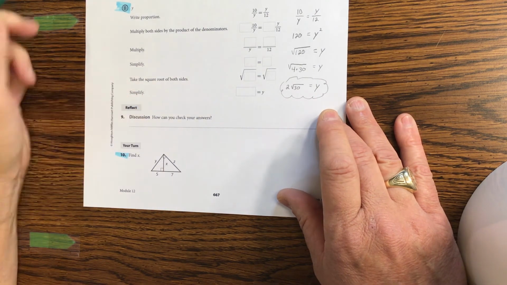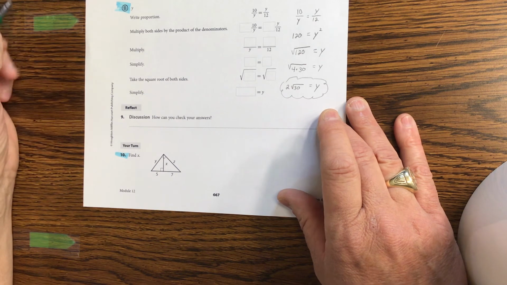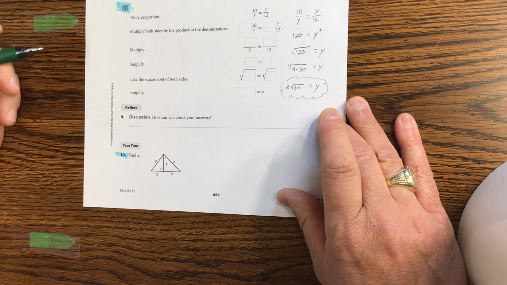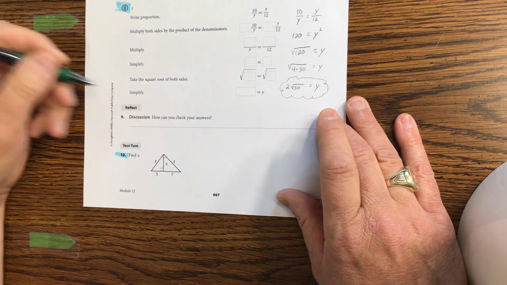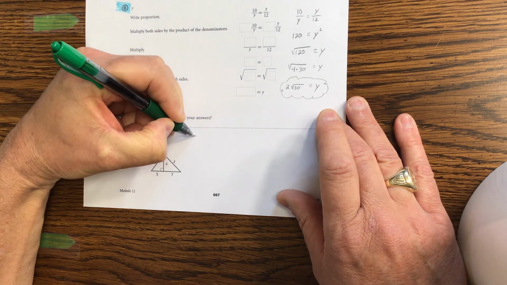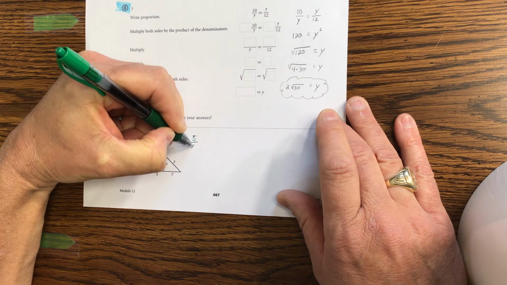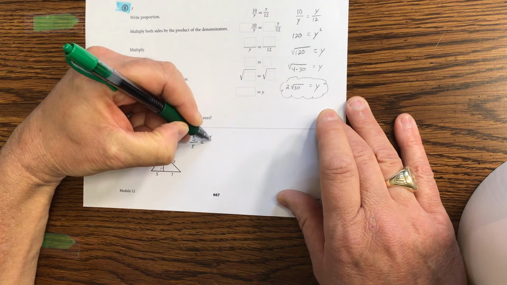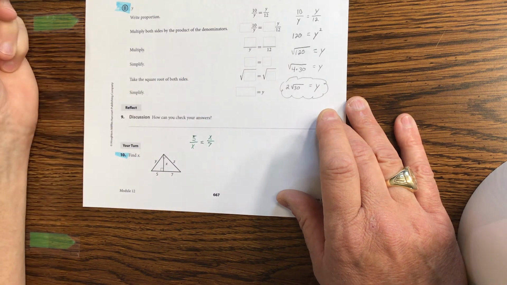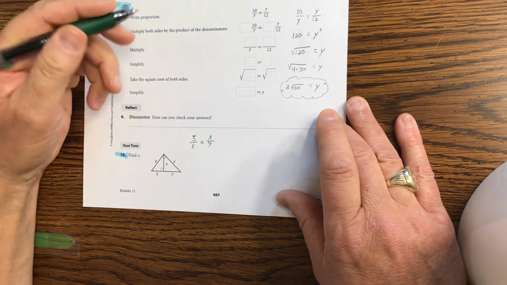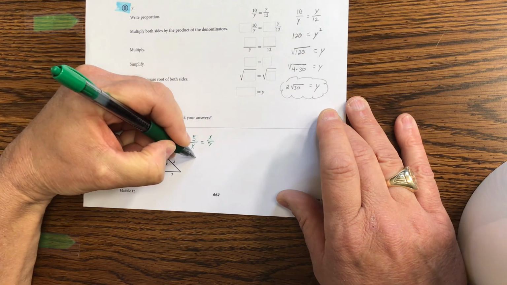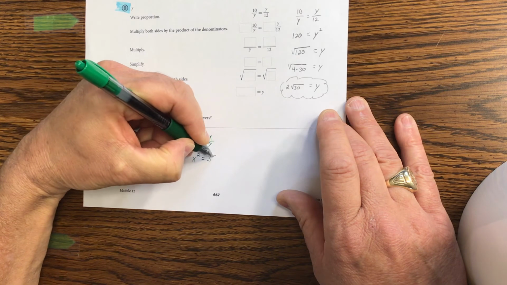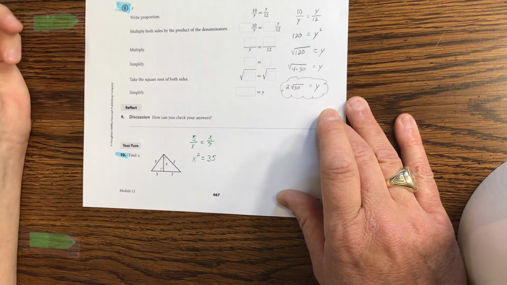If you treat this like what was done in the explore part, we can set up our problem to be this: 5 over x equals x over 7. Cross multiplication. x squared equals 35.